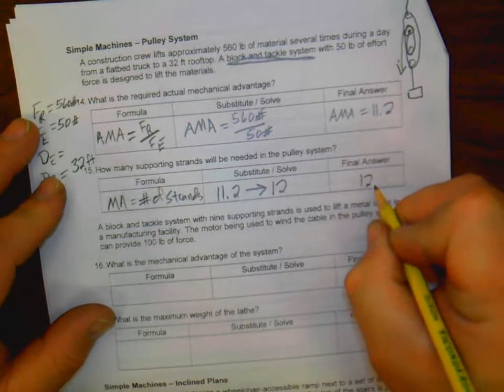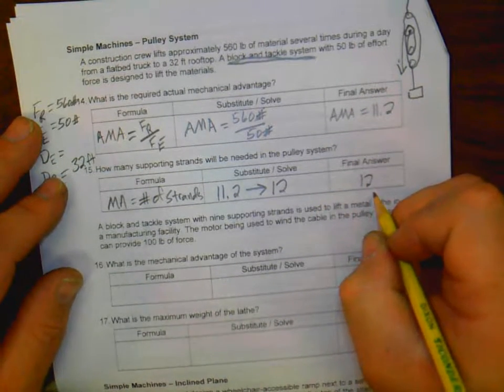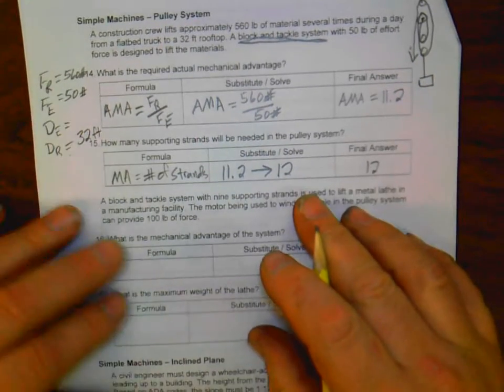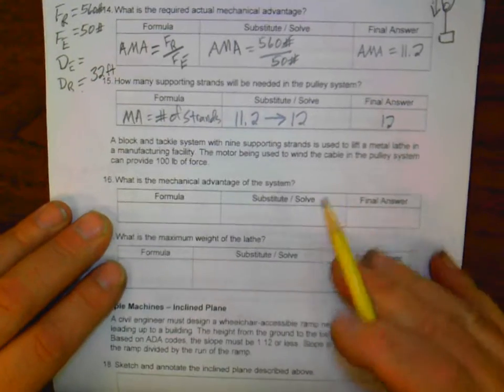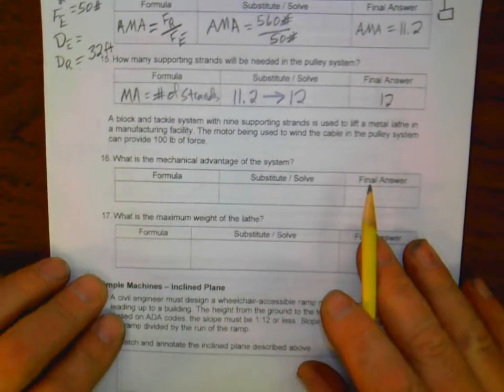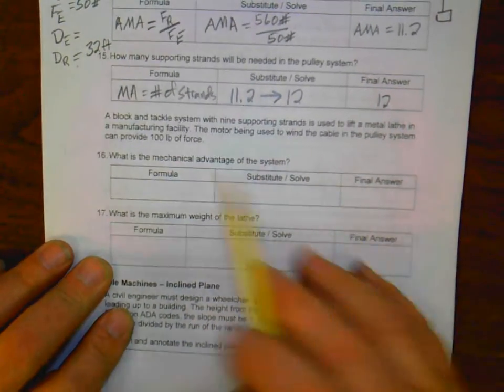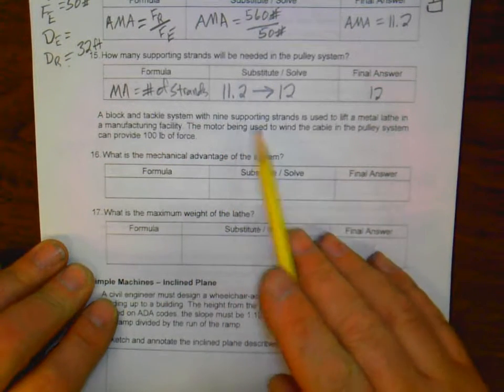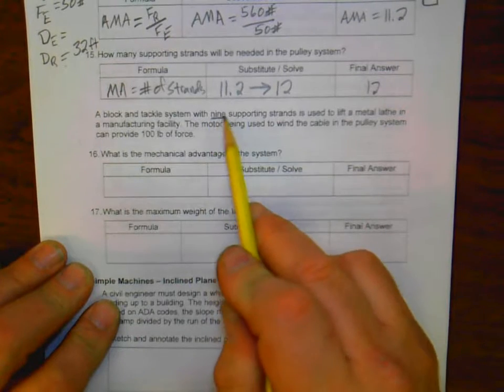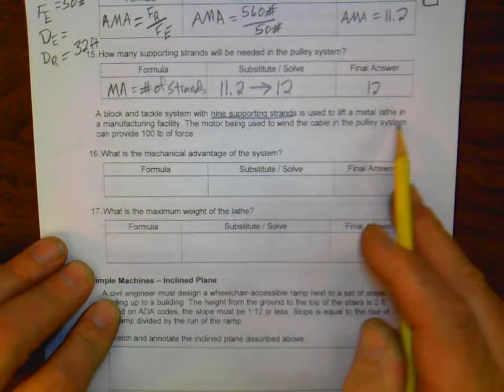I'm going to move on here to the next one. It says a block and tackle system with 9 supporting strands is used to lift a metal lathe in a manufacturing facility. The motor being used to wind the cable in the pulley system can provide 100 pounds of force.